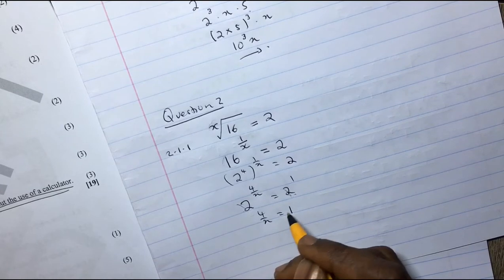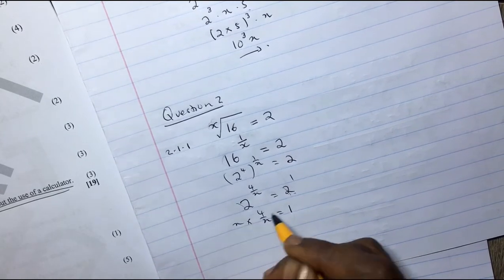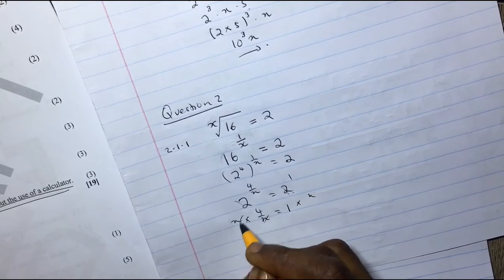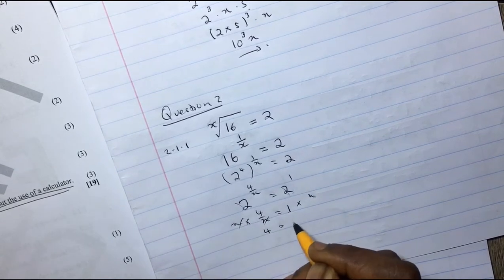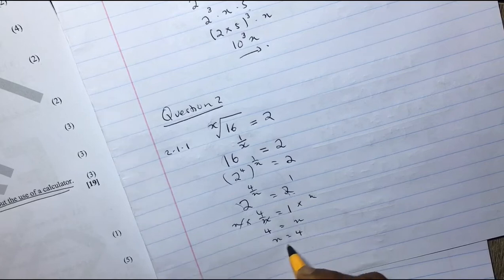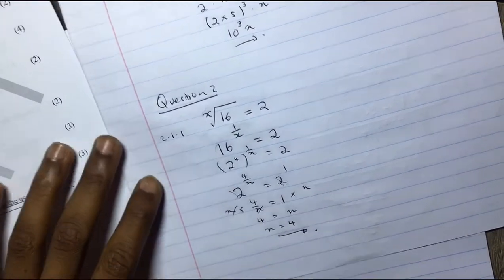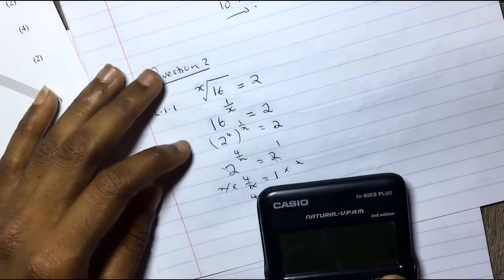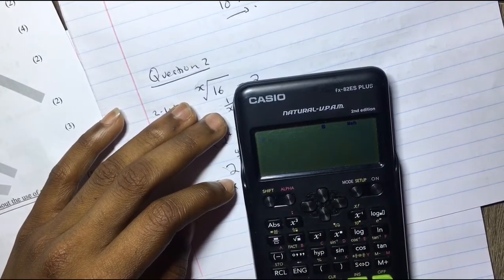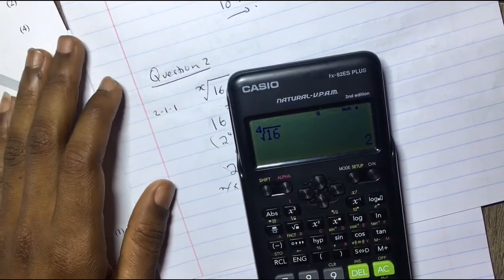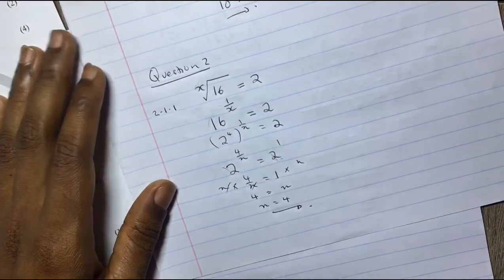And then multiply both sides by x, x cancels out on this side, and you have 4 equals 1 times x. So x is 4. With equations, you can go to the calculator and check if we are right. Yes, we are right. So the value of x is 4.